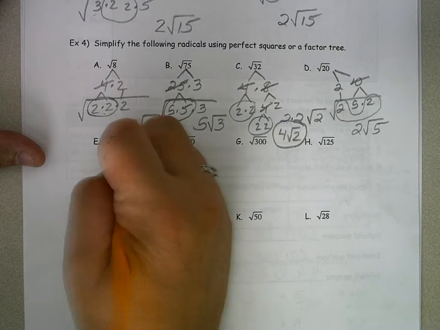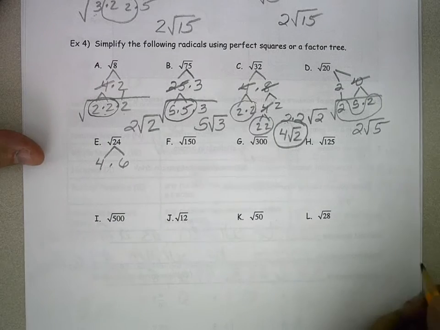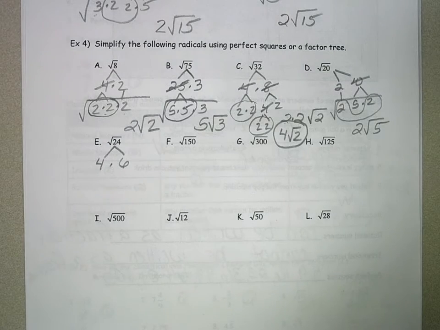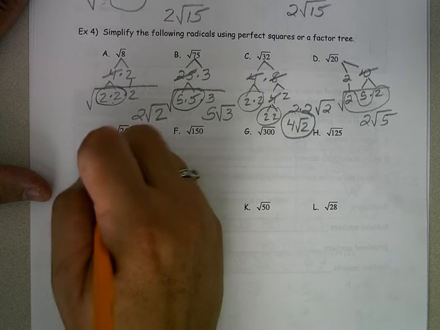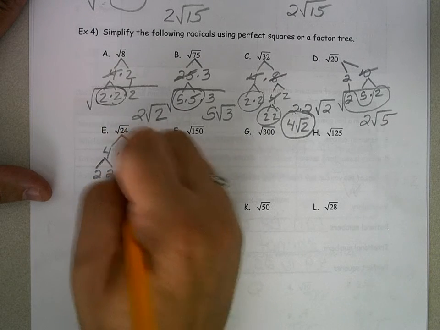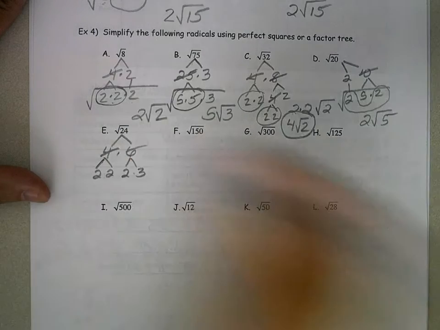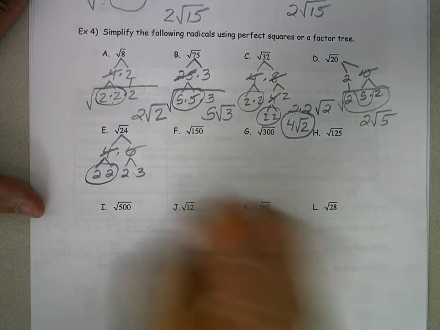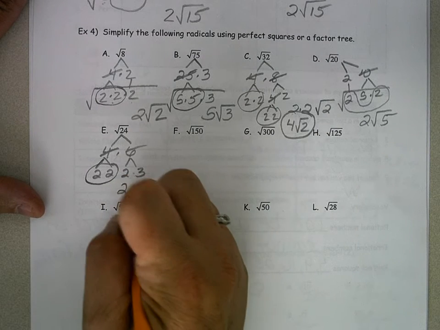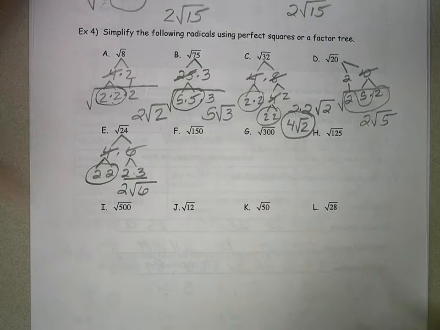Letter E, 24, I'm going to break down into a 4 times 6. And if you picked 3 and 8, you should end up with the same answer. You will end up with the same answer as long as you do your math correctly. So the 4 breaks down into the 2 times 2. 6 breaks down into the 2 times 3. Since these two are a pair, that comes outside the square root sign, and these 2 times 3 stay under the square root sign.